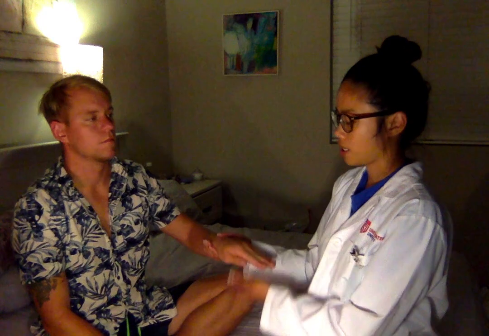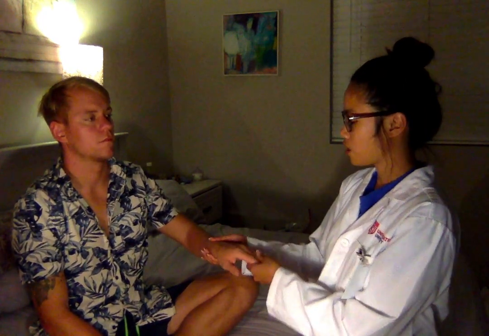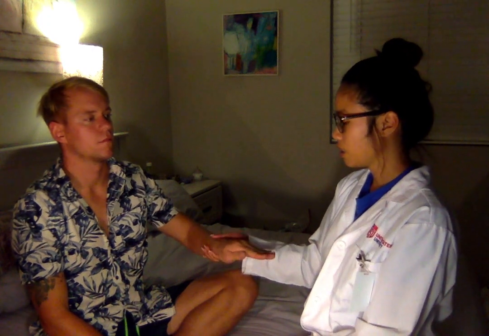Okay, and then we'll do the same thing, passive and active range of motion, flexion and extension. Go ahead, okay? And we'll also do ulnar and radial deviation of the wrist, which is also known as abduction and adduction. So adduction is moving towards your body, and then abduction is moving away from your body.